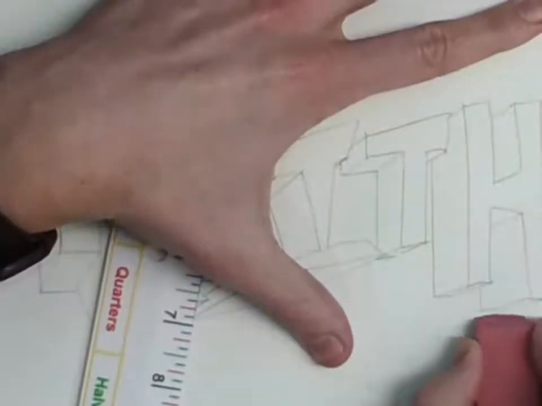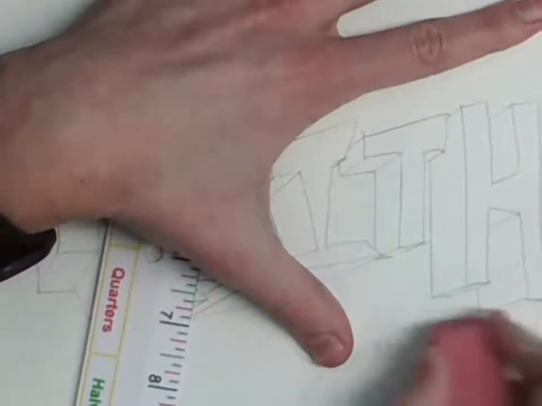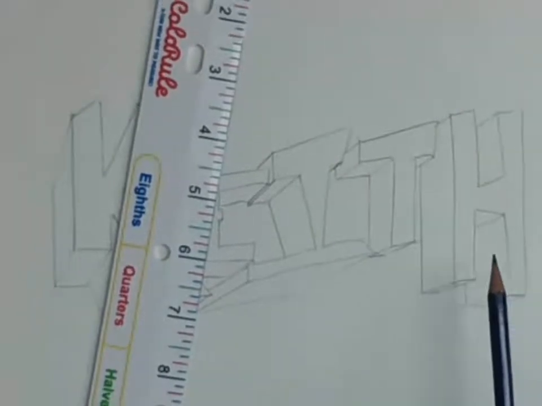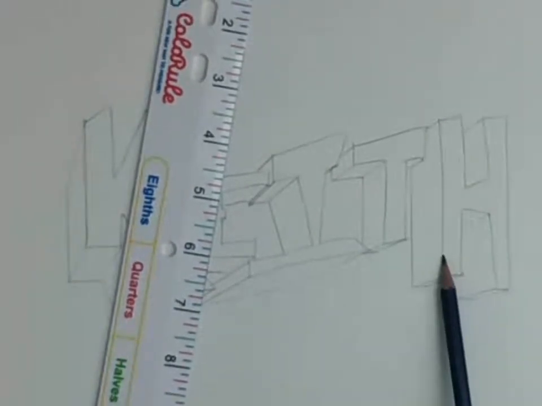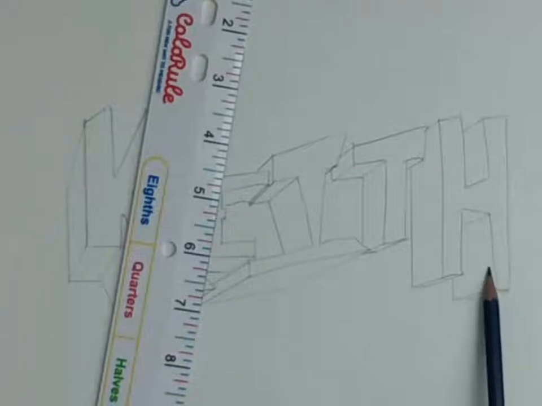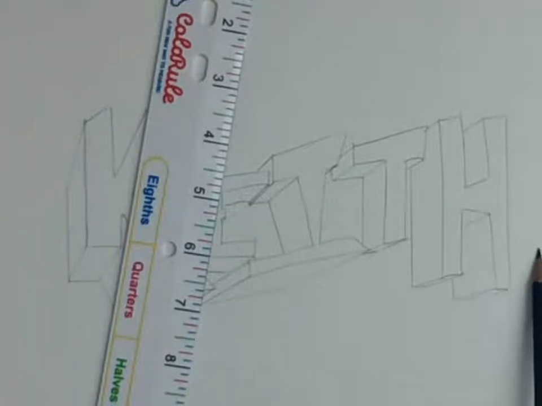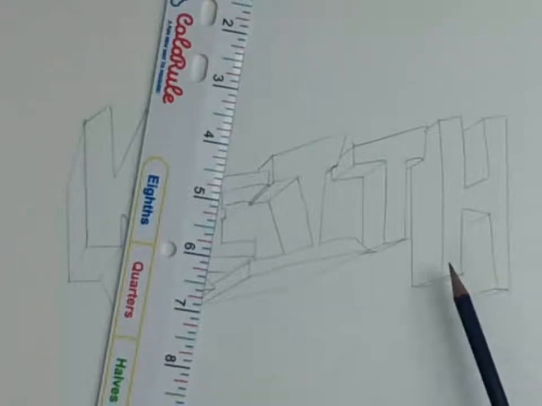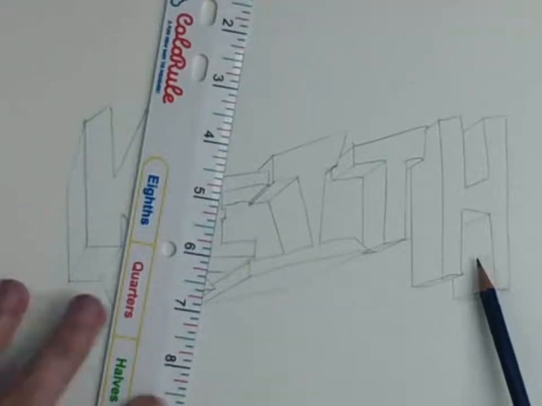This part of the H now effectively is in one point perspective, showcasing that this part of the H is on top of this part of the H, because this is further away from the vanishing point. Therefore, this would be closer to the vanishing point and on top of that object. Okay?